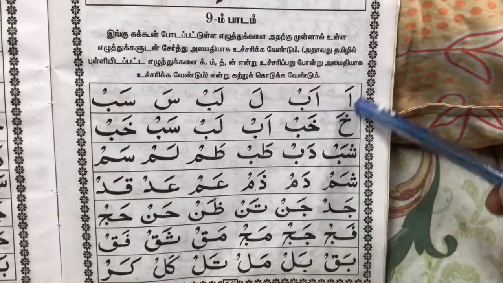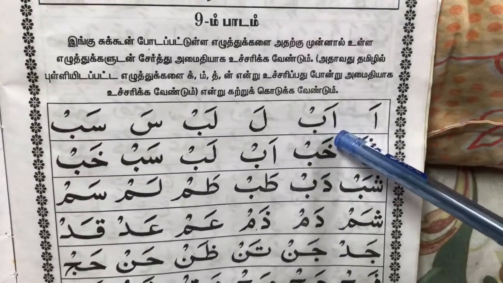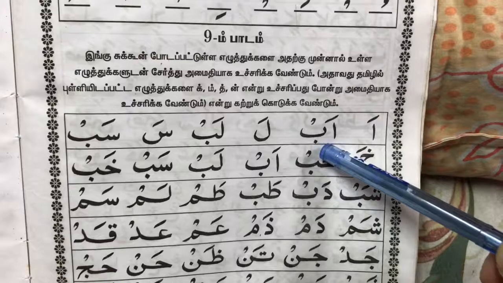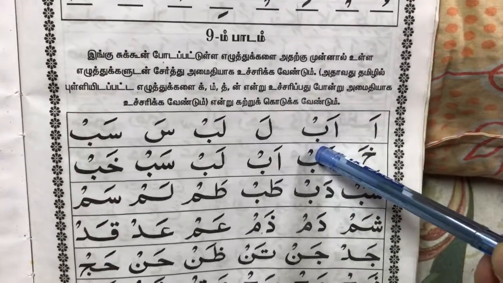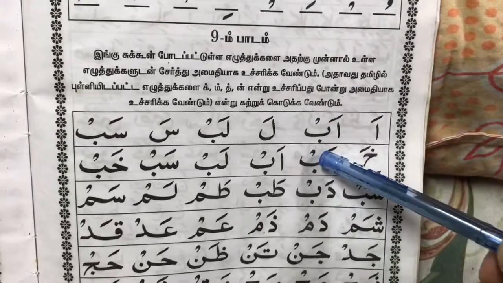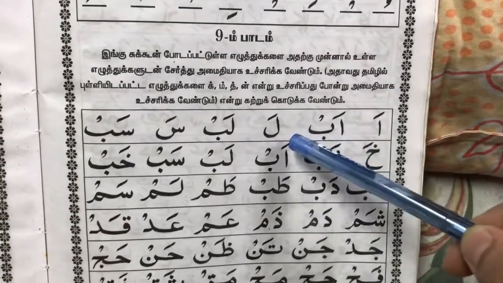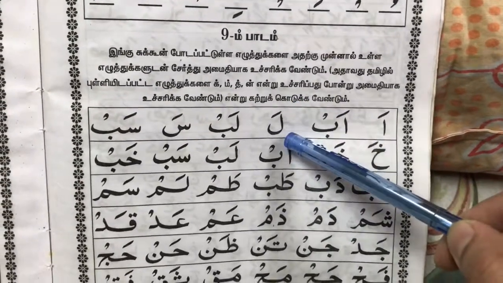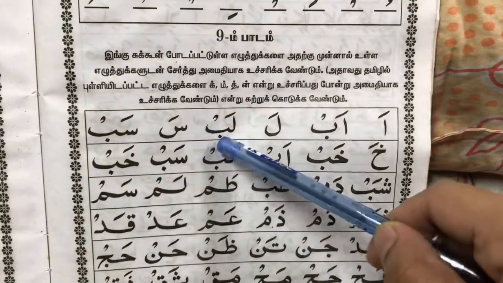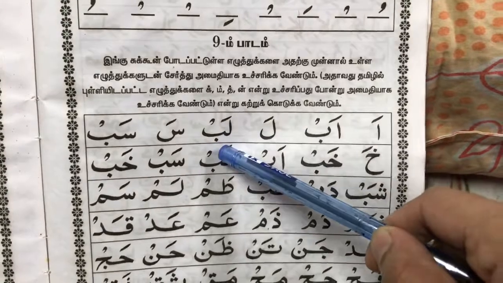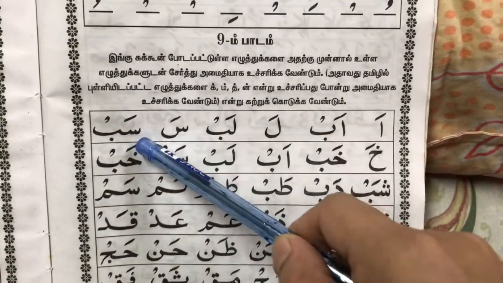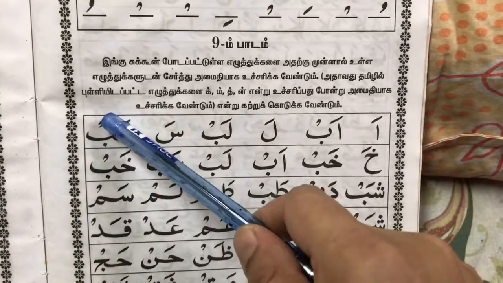We all know that Alif Jabar is A. This is A, Be Sukun, Ib. So it is read as Ab. Alif Jabar is A, and Be Sukun is Ib. So Ab. This is Lam Jabar La, plus Be Sukun Ib. Lab. This is Sheen Jabar Sha. So Sha, Be Sukun Ib.